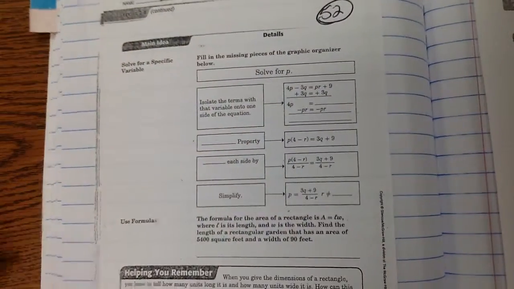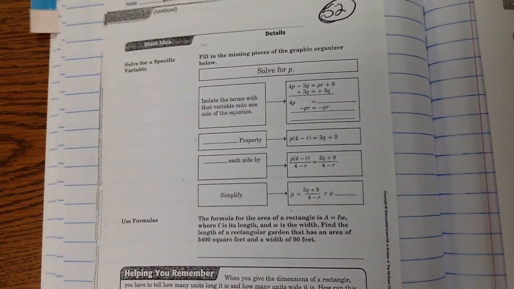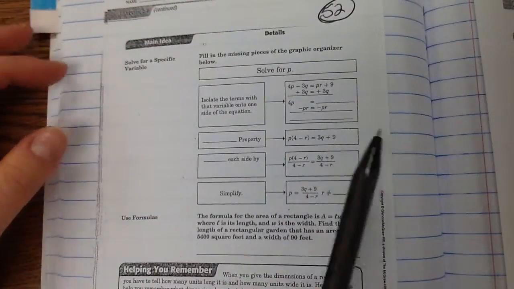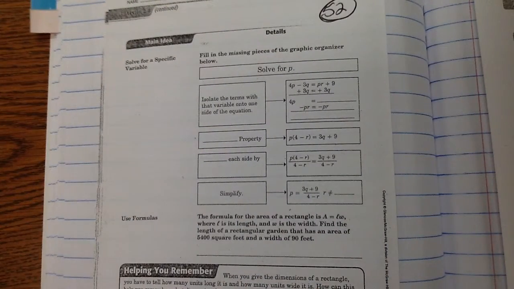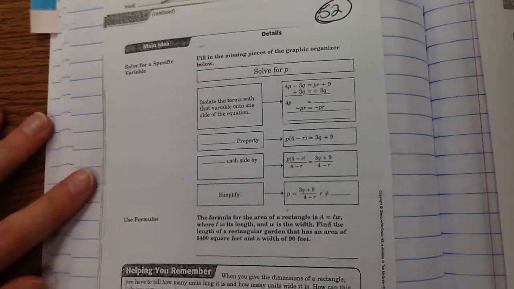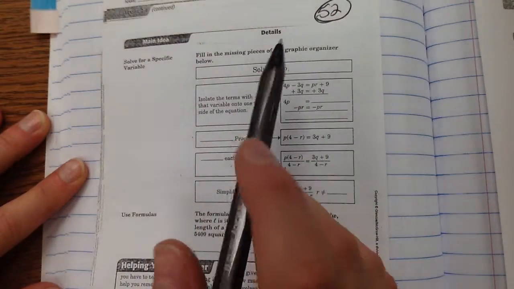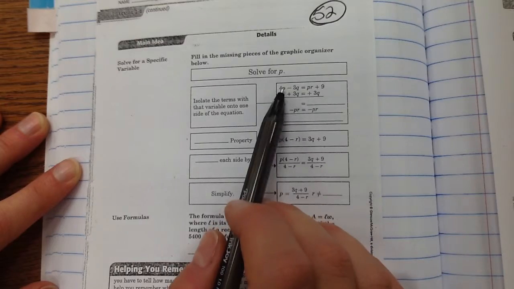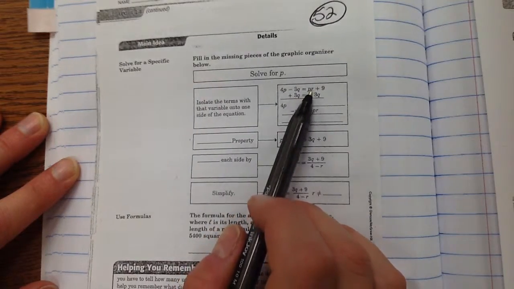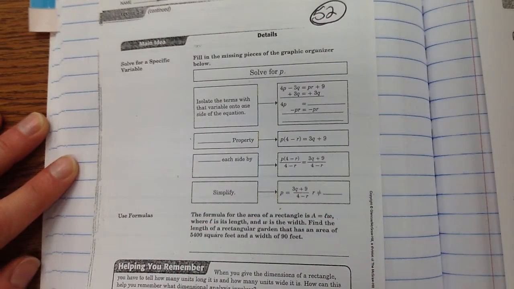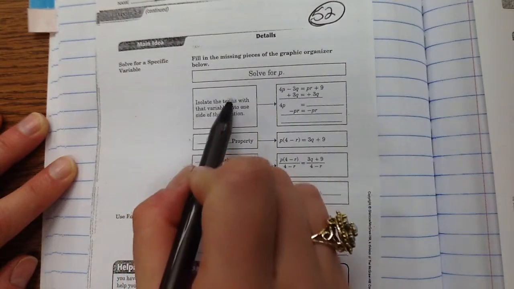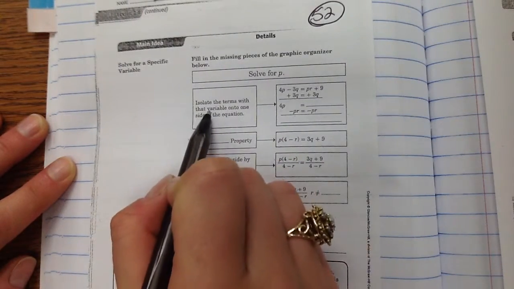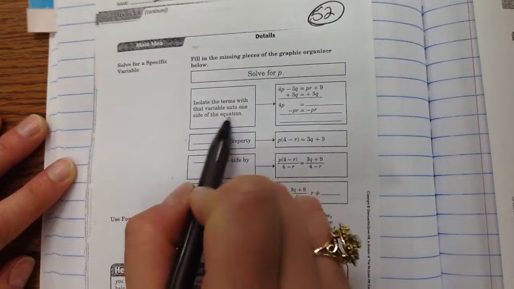Right, turning the page over, we have some examples. Page 52 there. Okay. So solving a literal equation is pretty much just like solving a regular equation, except instead of solving for a number, you're solving for a variable. So in this case, we're going to take this literal equation, we have p, q, and r, and we're going to solve it for p. So the first thing that we need to do is isolate the term or terms with the variable onto one side of the equation.